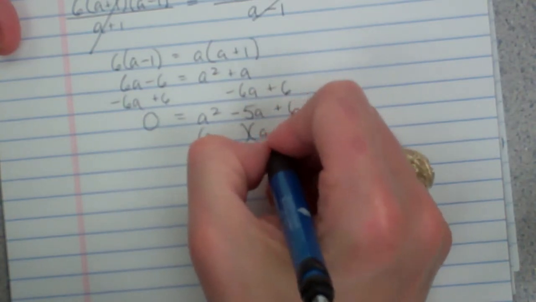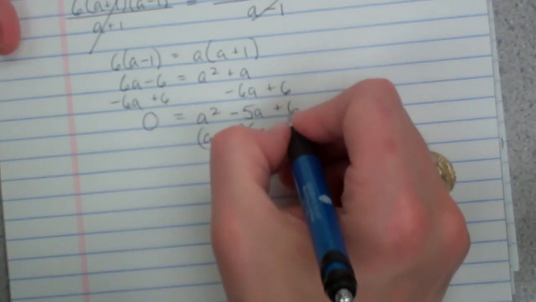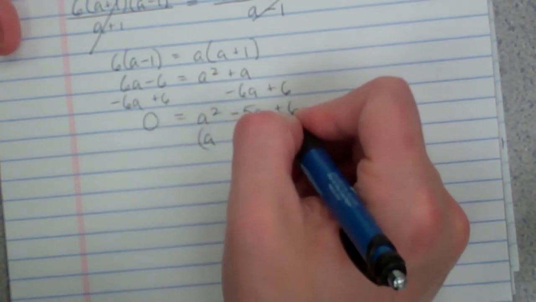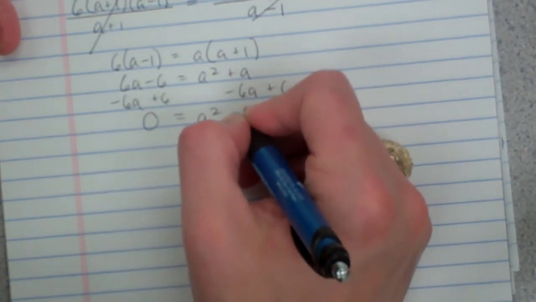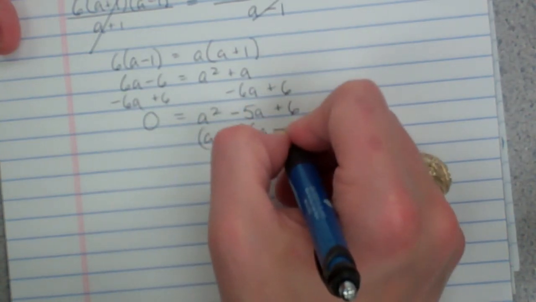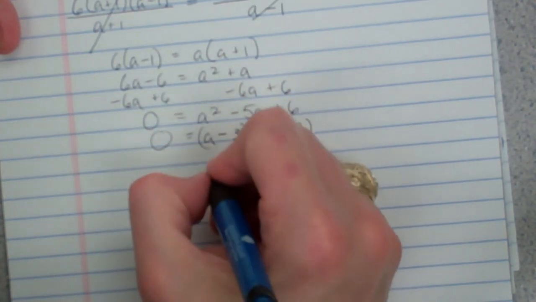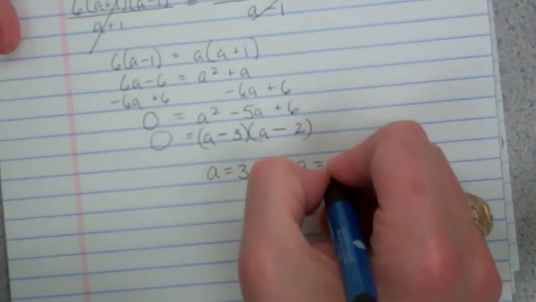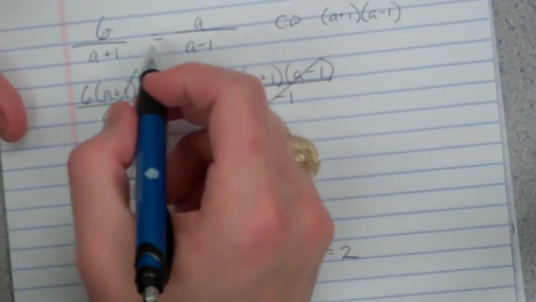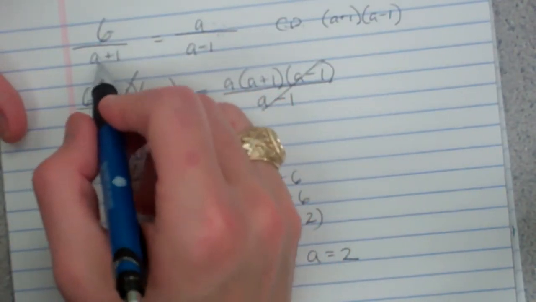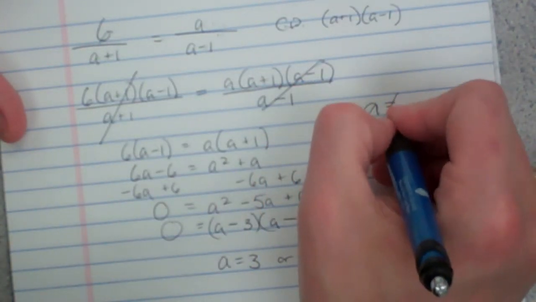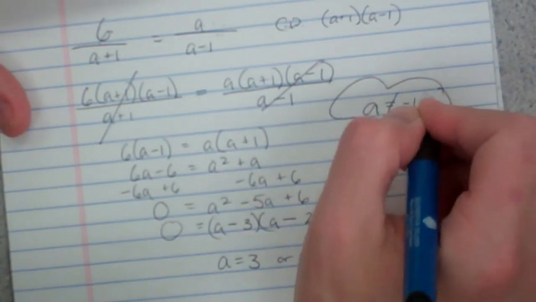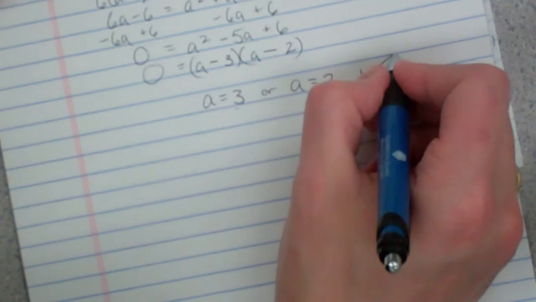And then I'm just going to solve this the old school way. I know 2 times 3 equals 6. The signs are the same because this is positive, and the signs are both negative. And so a equals 3 or a equals 2. Now going back here, what were my limitations? A cannot equal -1 or 1. So both of these are okay.